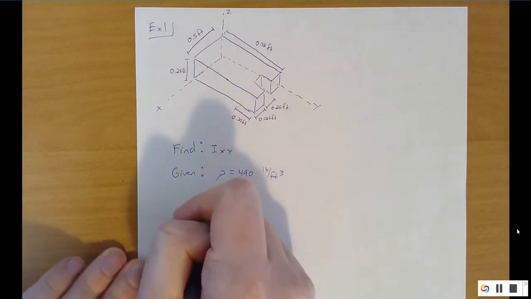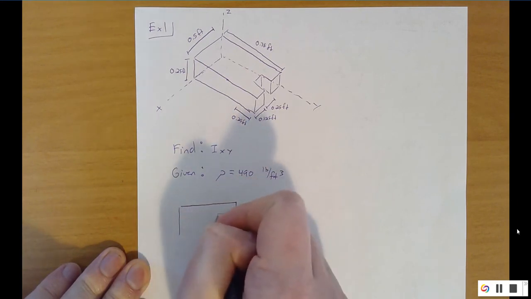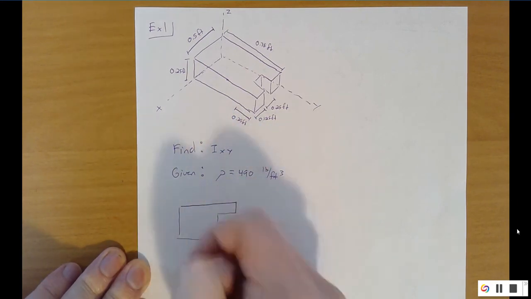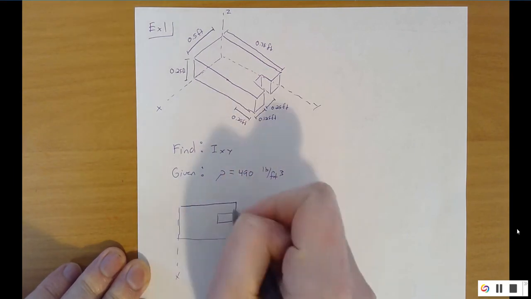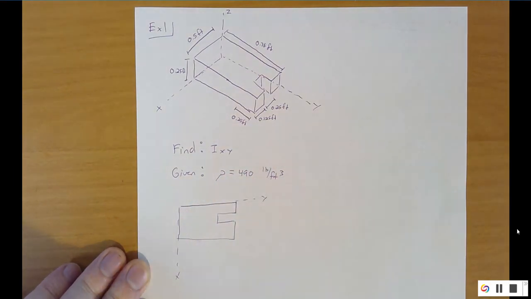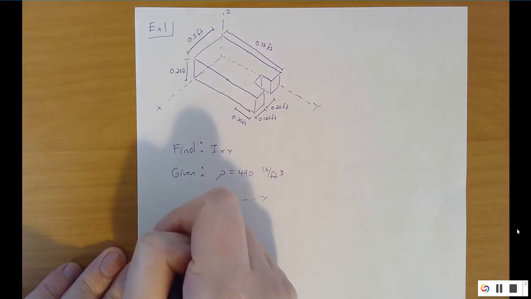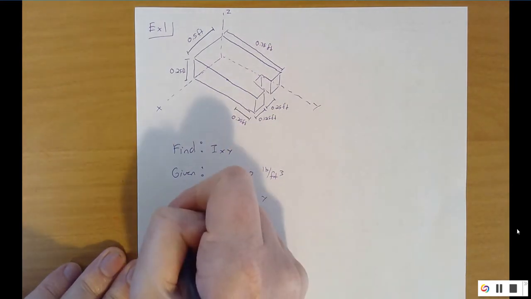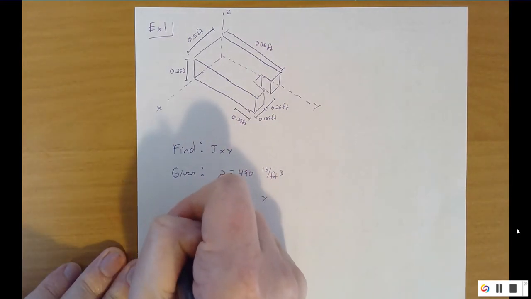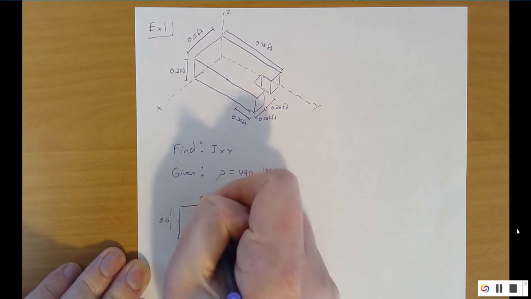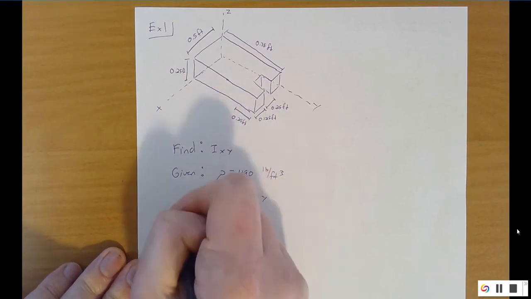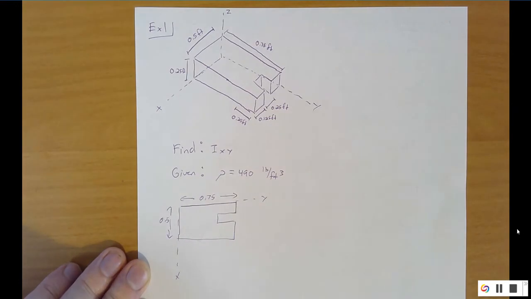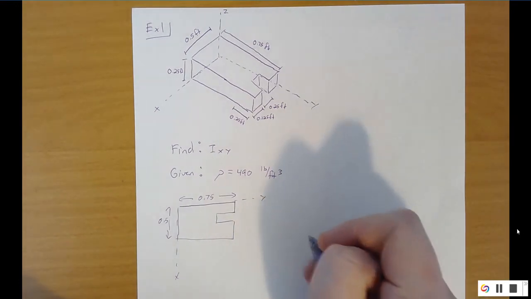So the first thing I'll do is I'll just redraw this in the XY plane. So in this case, this would be our X. In this case, this would be our Y, so don't get too confused. And then we have our dimensions, so I'll just quickly mark out that this is 0.5, and this is 0.75, and hopefully you can see what the rest of the dimensions are. I'm not going to take too much time to do that.